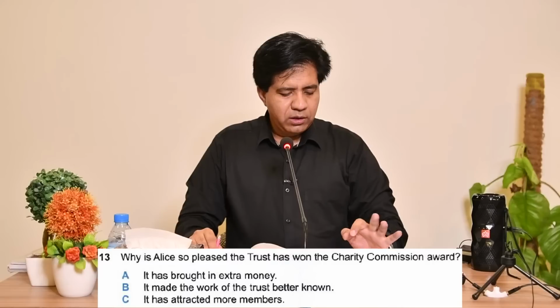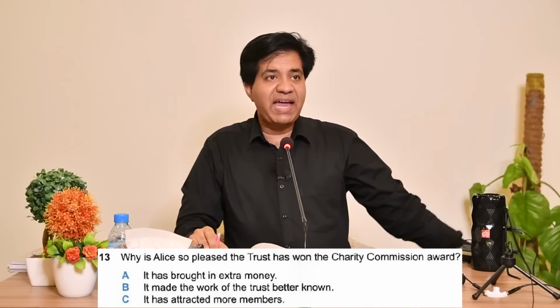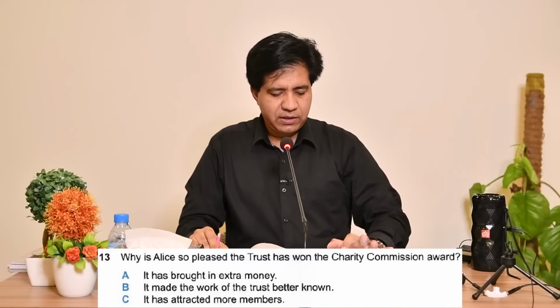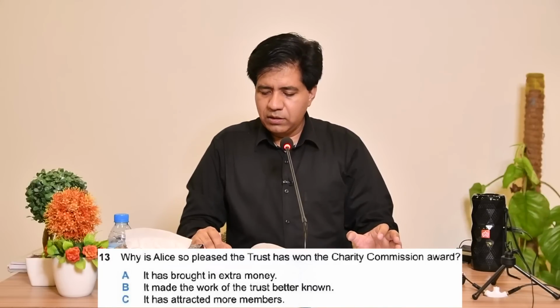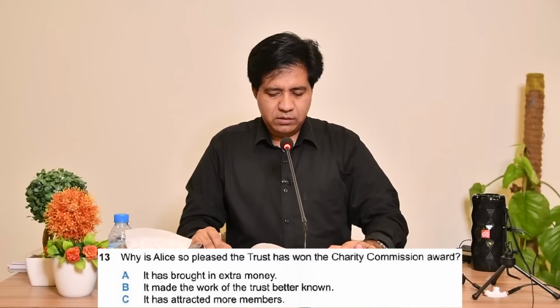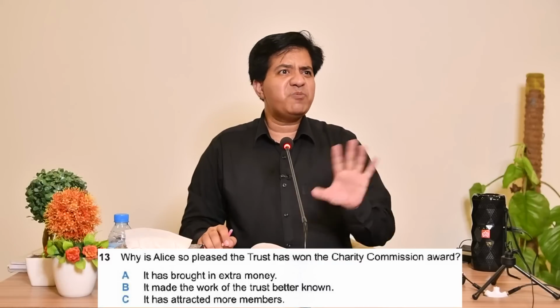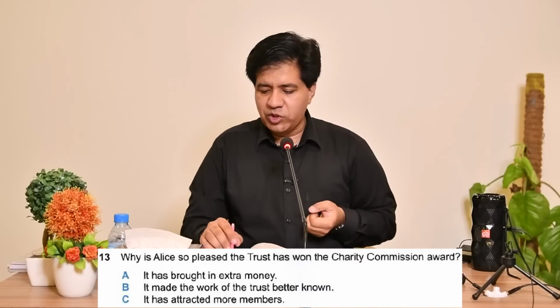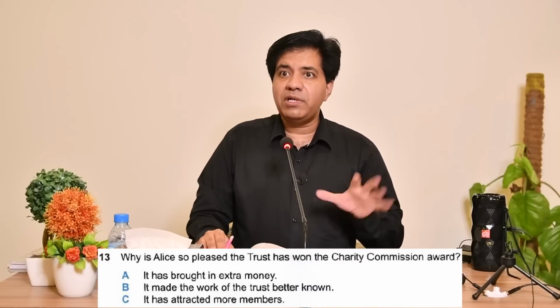Option B, made the work of the trust better known. It has made our activities even more widely publicized. Now, more widely publicized means work of the trust better known. Well done. In the long term, it may not bring in extra members. So, has attracted more members? No. In the long term, it may not. May not is negative. Clear?